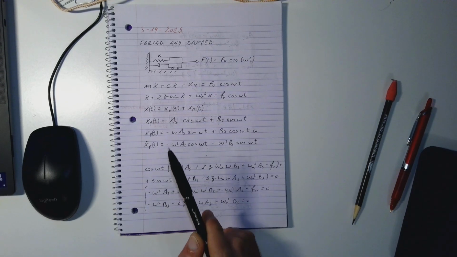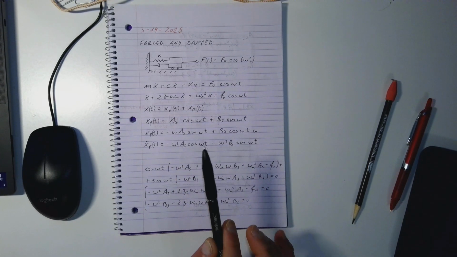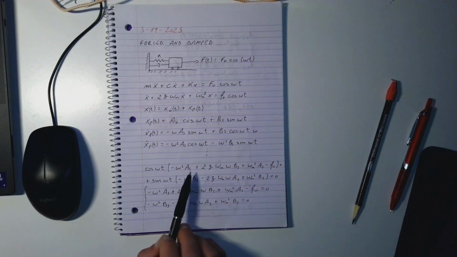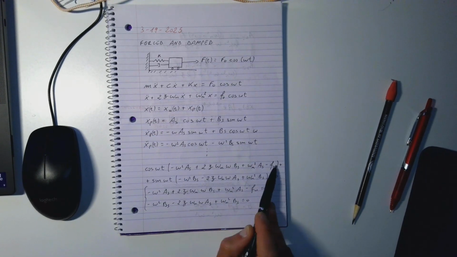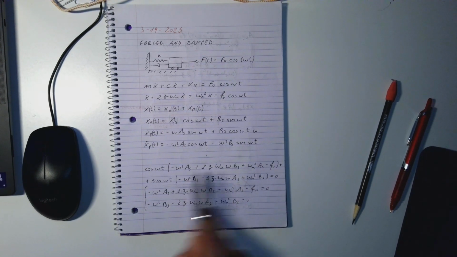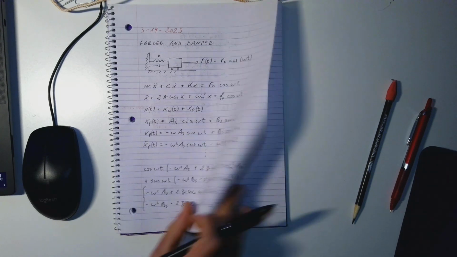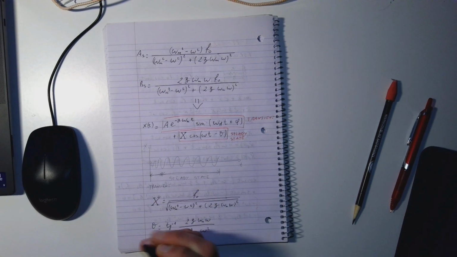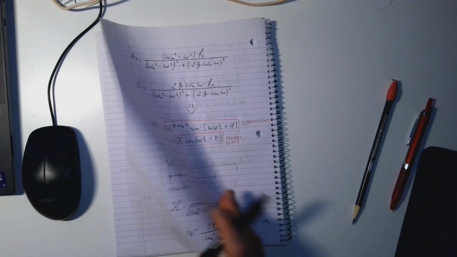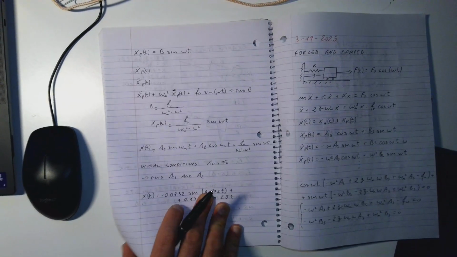In this case, we used a kind of trick to find the two constants As and Bs, because basically we equated to 0 the two terms between parentheses, and then we were able to find our constants As and Bs.